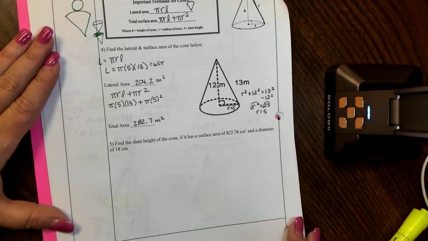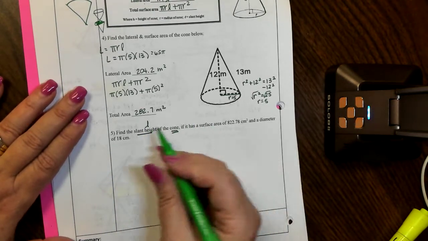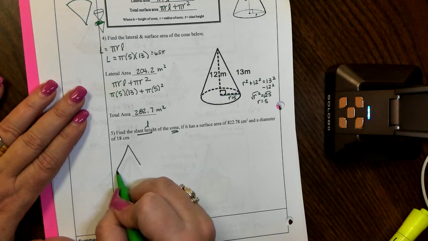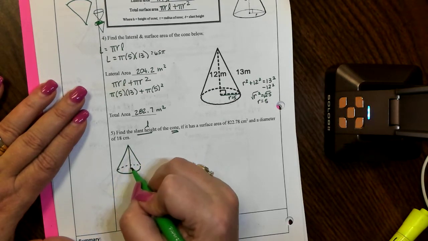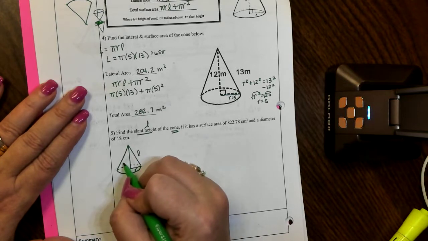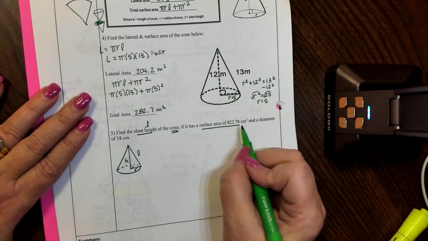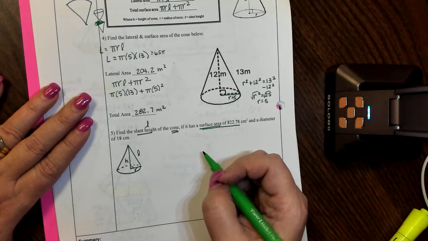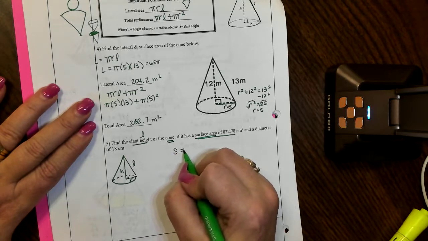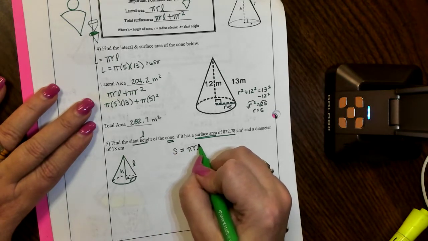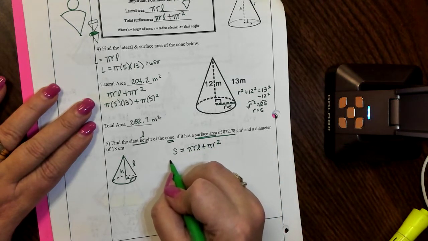Okay, so it says to find the slant height, that's L, of a cone. Okay, so here's what we've got. Here's my cone. Dotted line for the back. We have our height, we have our radius, and we have our slant height. If it has a surface area, so as soon as you see surface area, you go to your formula chart, you find your surface area. So surface area is equal to pi RL plus pi r squared.